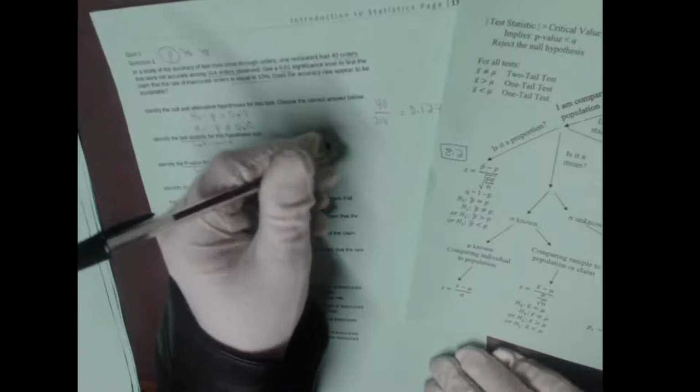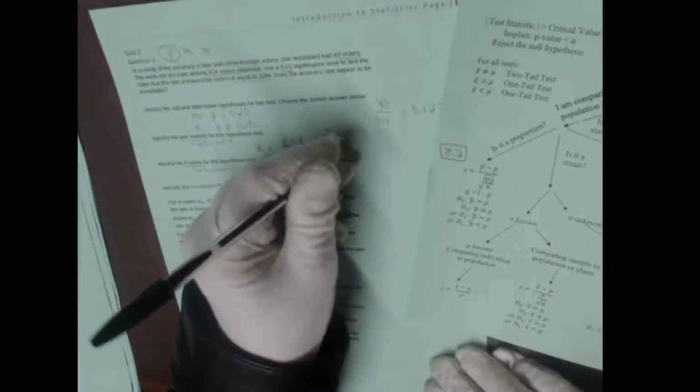That's how you do it. So let's go ahead and figure out what all of these values are. P hat, p, q, oh shoot, I messed that up. P hat, p, q, n. We need to get these four values, okay?